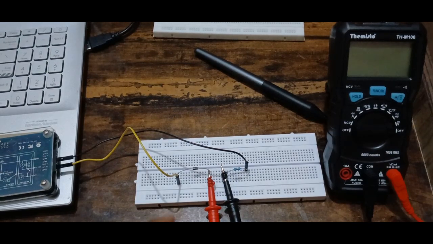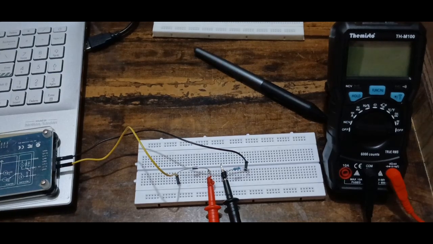The current goes through this diode and this resistor.